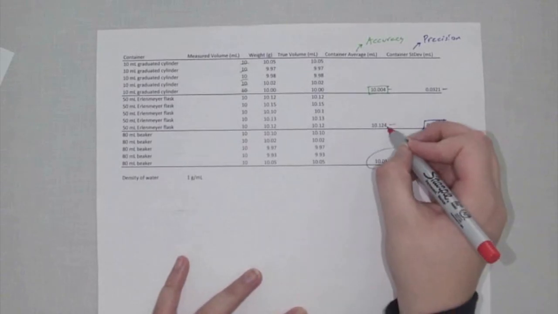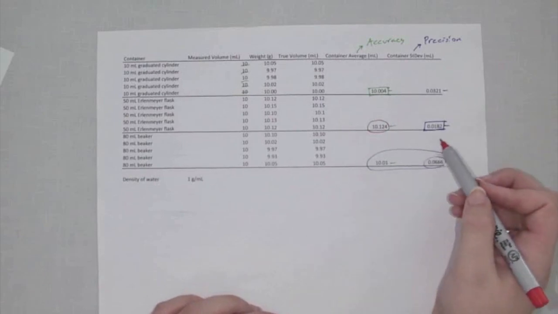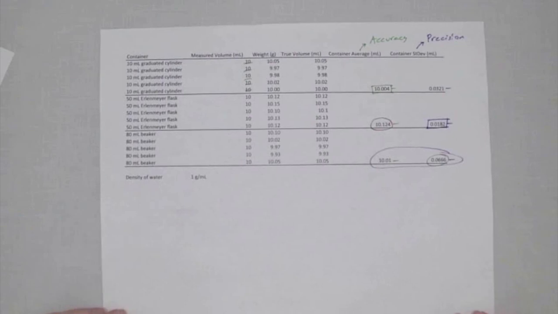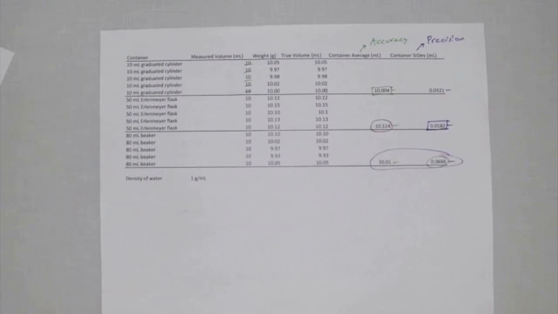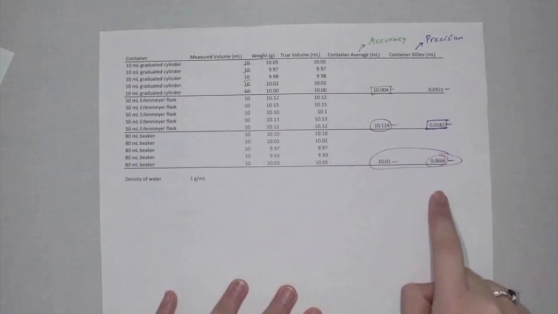The least accurate is in fact our Erlenmeyer flask, which happens to have the highest precision. Hopefully this experiment, along with the target analogy that everyone else uses, gives you a pretty good understanding of both accuracy and precision and how they are different from each other and how to compare them from experimental data.